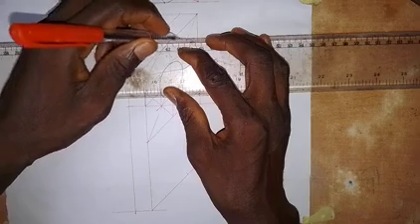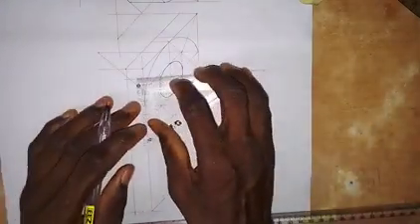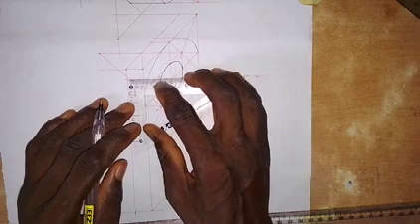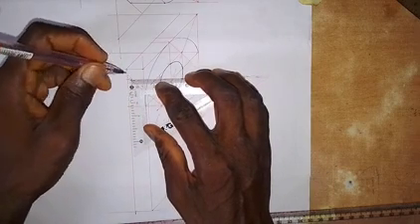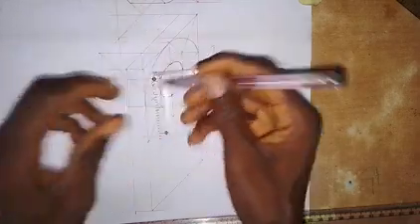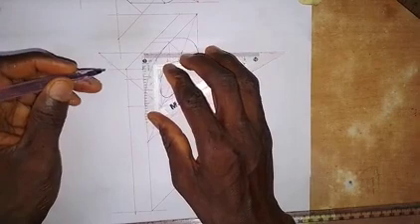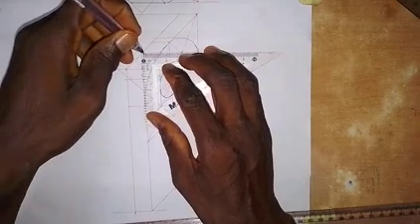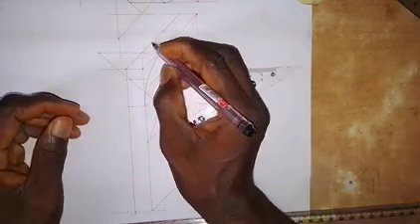So you draw a horizontal line, and then we take a measurement of from here to here is 15 already. From here to here is 15. So I'll come here and take a measurement of 15 millimeters. So this is 15 millimeters here. So we come to this particular point here. Okay, so take 15 millimeters to this side, and this is already 15. From here to here is already 15 millimeters.